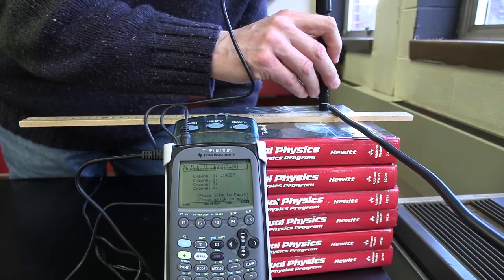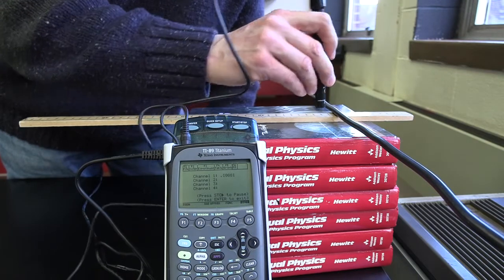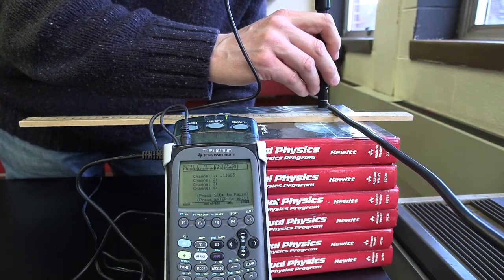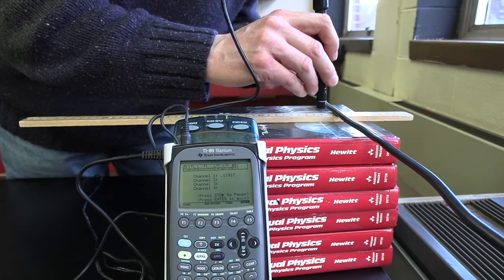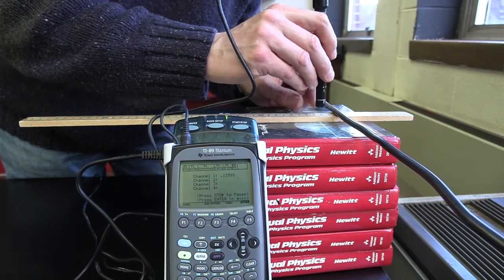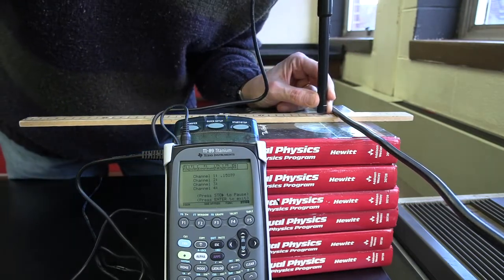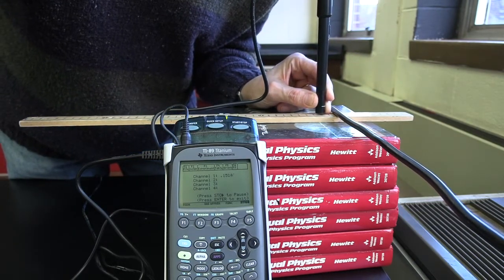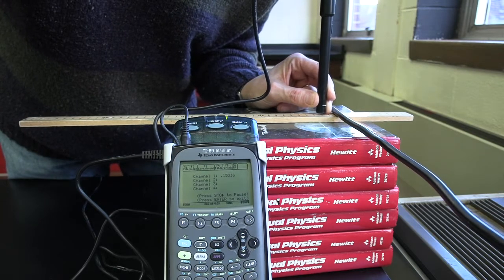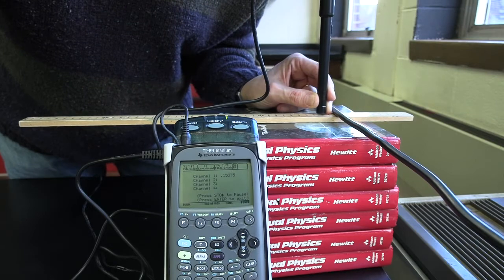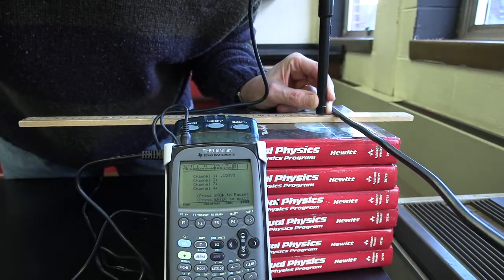And also, I don't want to be tilting it like this or like this. I want this sensor to be as well aligned to the wire's magnetic field as possible. So I want to try and hold it so that it's perfectly vertical like this. So right about there, looks like it's about right. Now you may be noticing that this value is jumping all over the place.